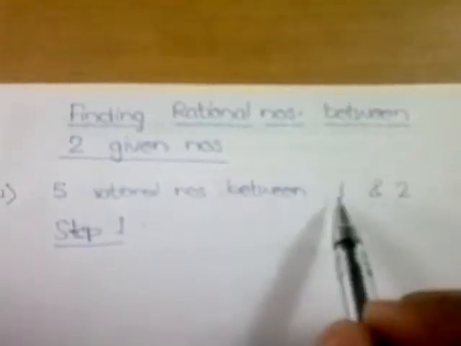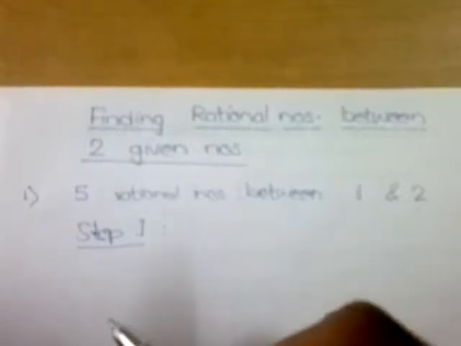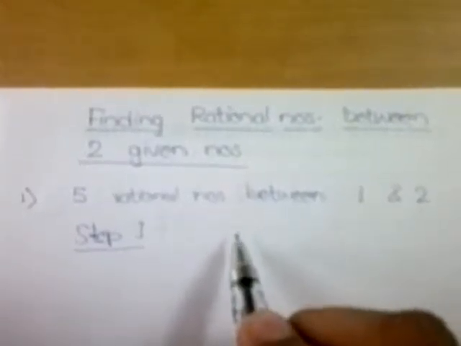The first step that you should follow is, step 1, arrange the numbers in ascending order. Here they are already arranged, 1 and 2, right? So you can arrange them in ascending order, 1 and 2, okay, and take the difference between them. What is the difference between 1 and 2? You can calculate. Just see, it's 2 minus 1 and that is equal to 1. The difference is only 1, right?